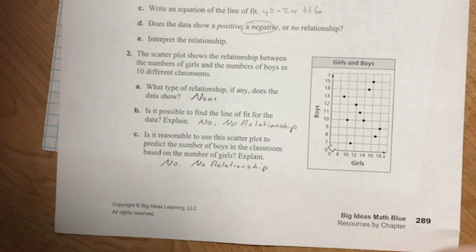So this particular one was actually easier than you probably gave it credit for. And that's it for this video. We're probably going to be doing a little bit of hands-on activities with some scatter plots and lines of best fit soon.